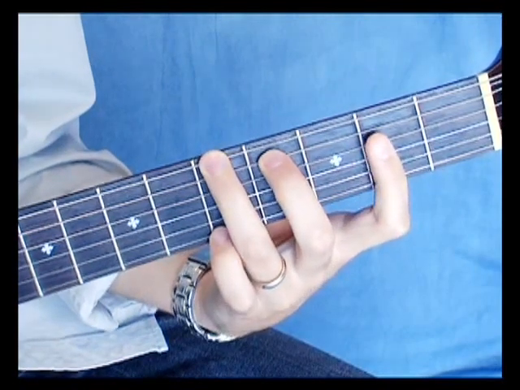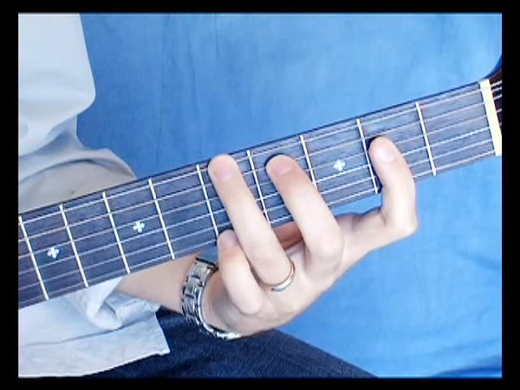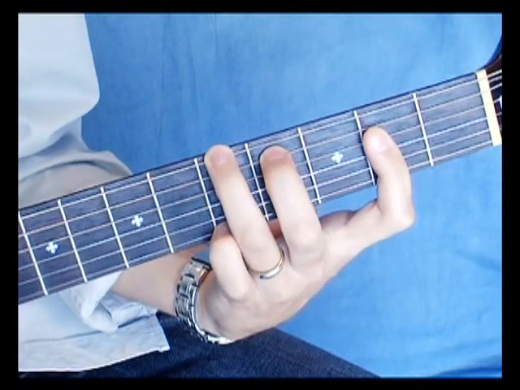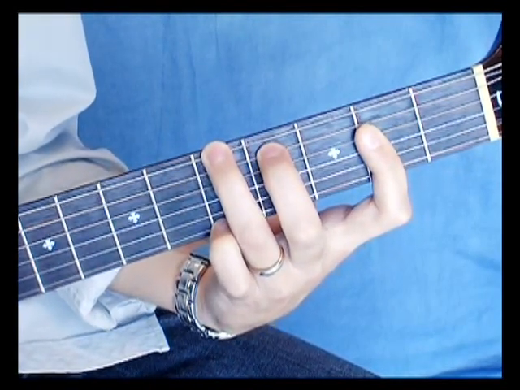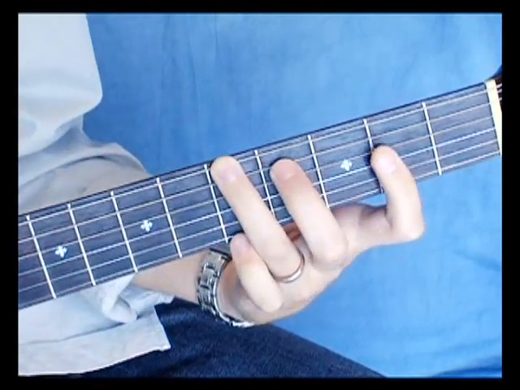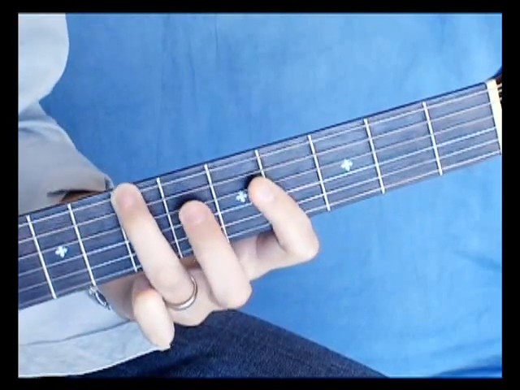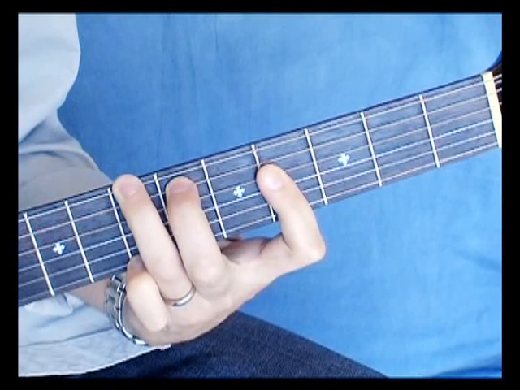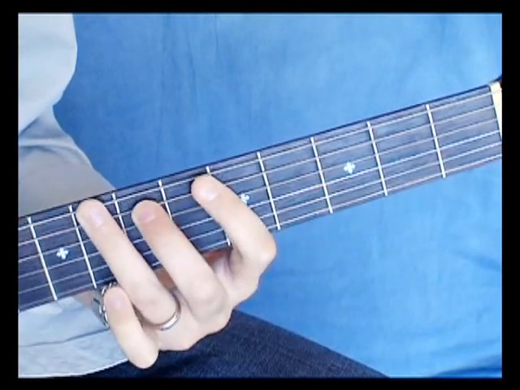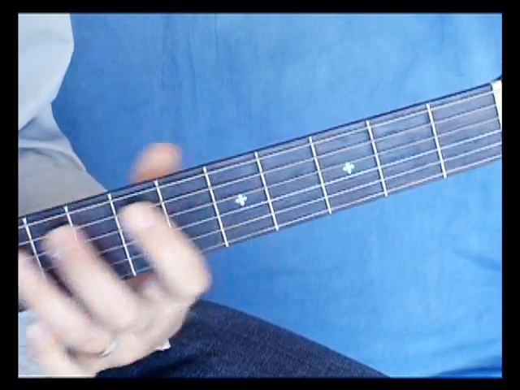And like many of the other CAGED forms, this bar chord is rarely, if ever, used in its entirety. But this is a major chord shape, and the root is right here. That's an A at the 5th fret. Here's a B at the 7th fret. Here's a C at the 8th fret, and so on. Now let's take a look at the G form arpeggio pattern.